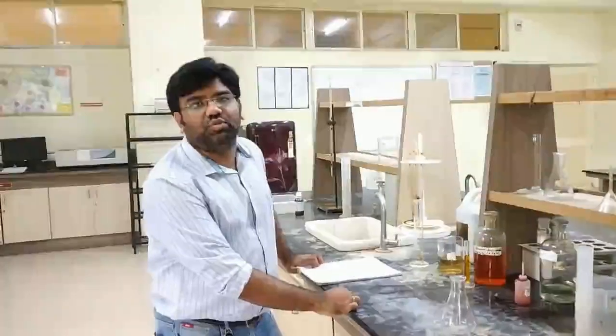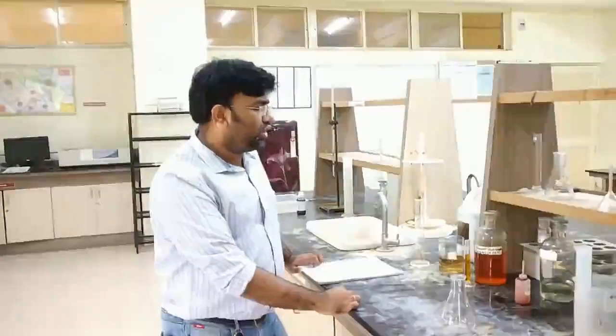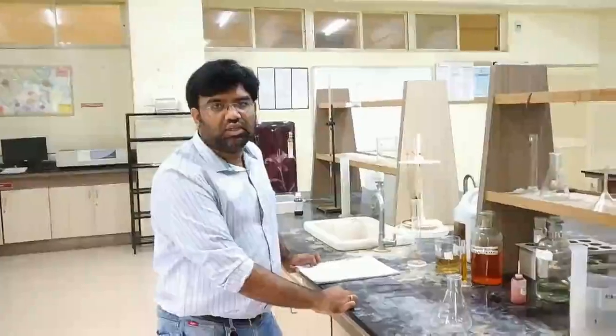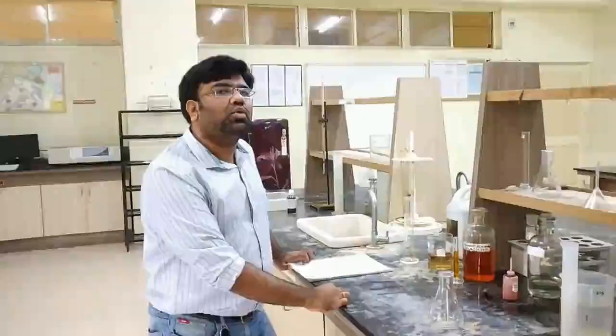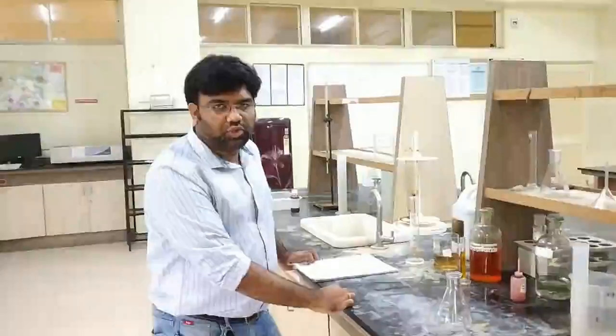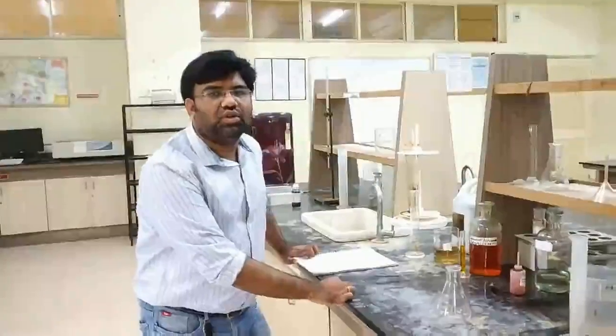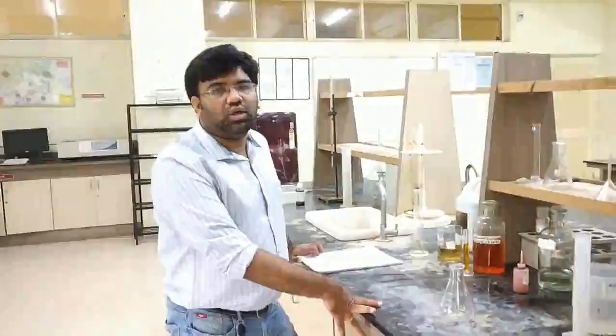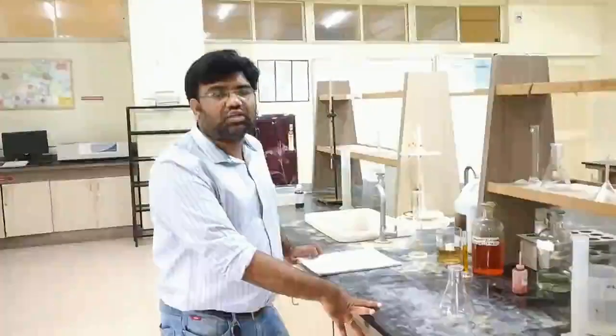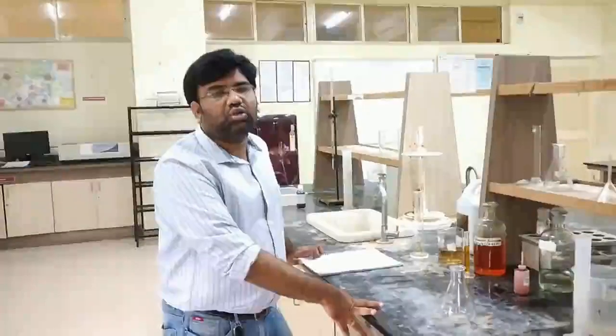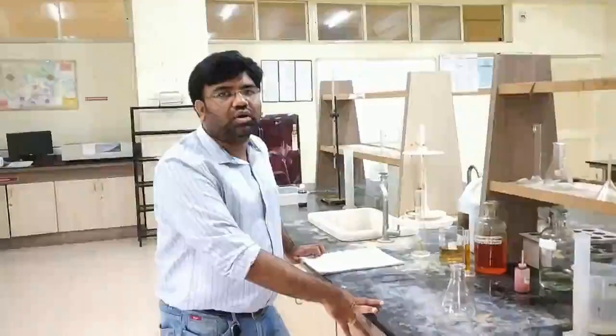for our COD experimentation. The solution prepared for FAS is 0.1 normal. So the 0.1 normal is required for the titration purpose. Here, after preparation, we are going to check whether we have prepared exactly 0.1 normal FAS, or whether there is some change because of our preparation or because of some climatic effect.